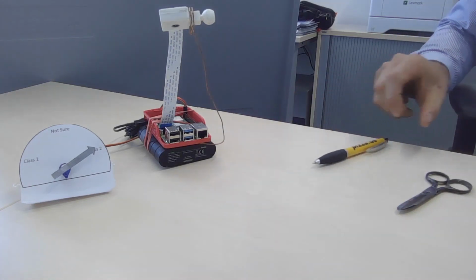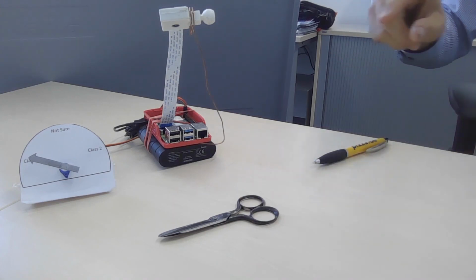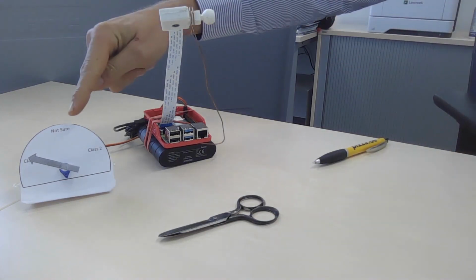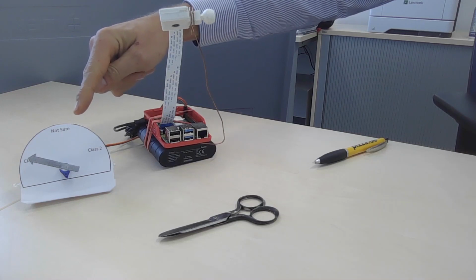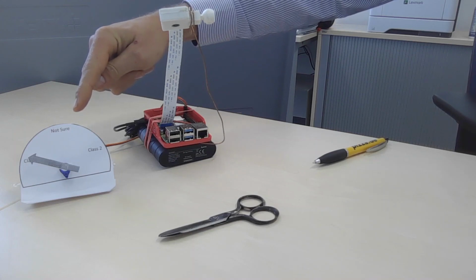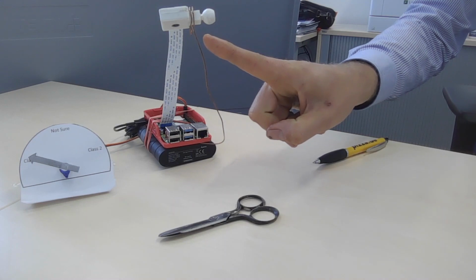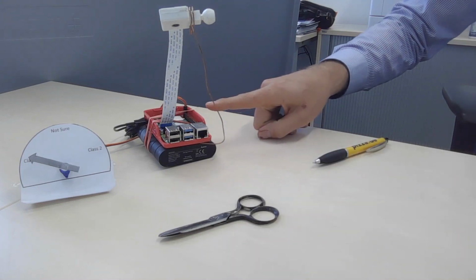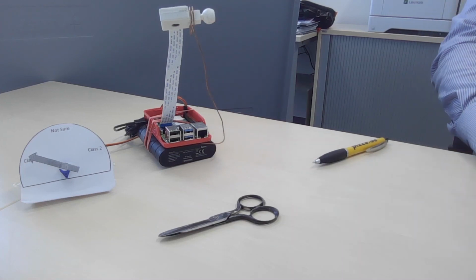We place some different objects in front of the camera, and you see here the small servo stands for an actuator, a mechanical actuator, can also be in a robot or something like that. We have here the camera device, the Raspberry Pi, and the power supply for the Raspberry Pi.